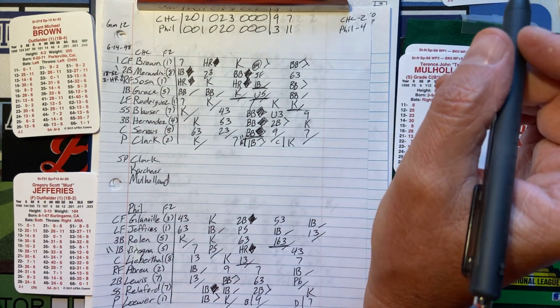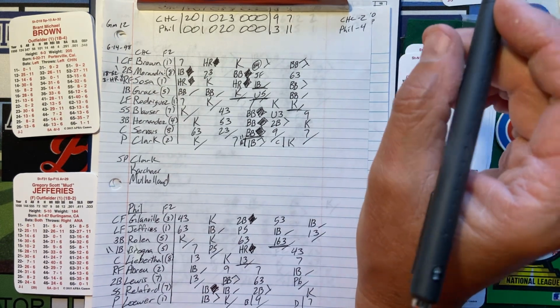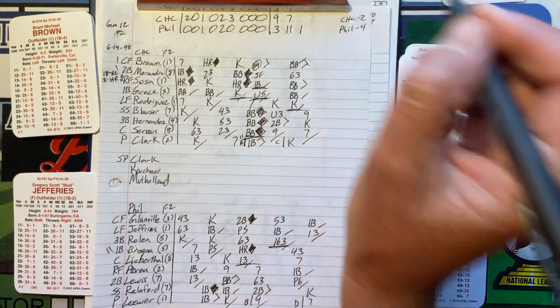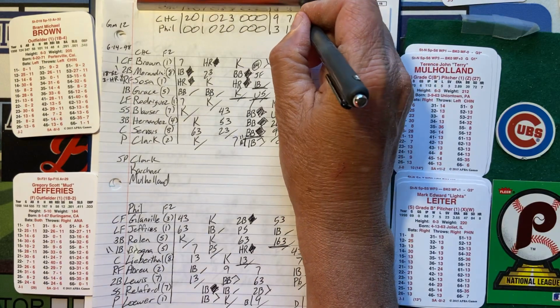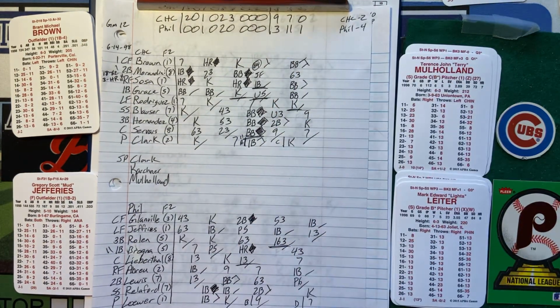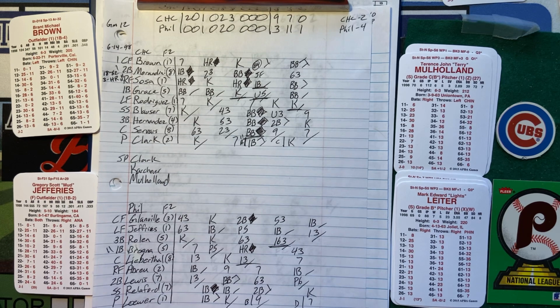Let's check the errors. 1 for the Phillies, looks like. And for the Cubs, no errors. So Sosa goes 3 for 4, 2 home runs, a single, 4 RBIs.